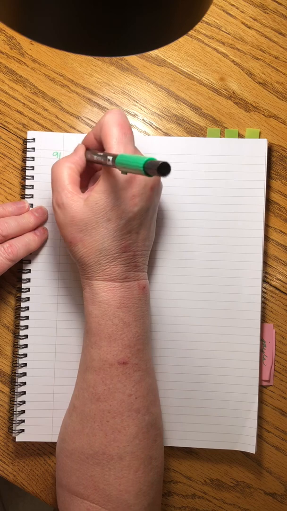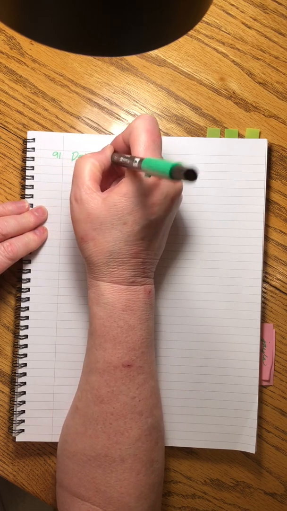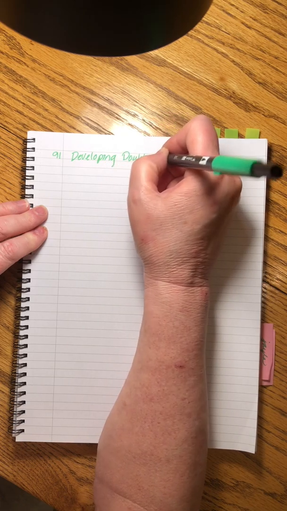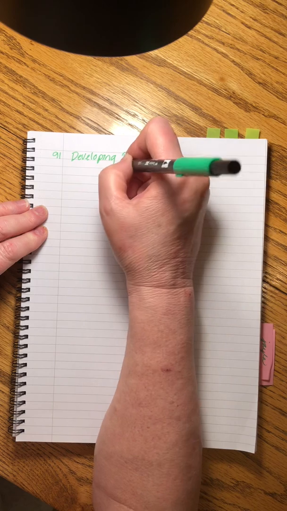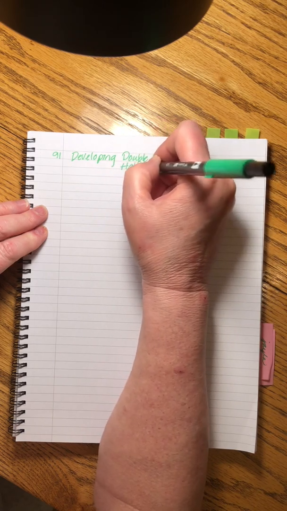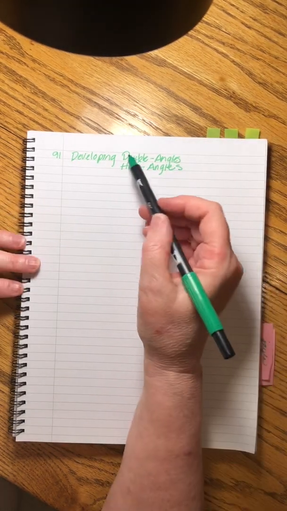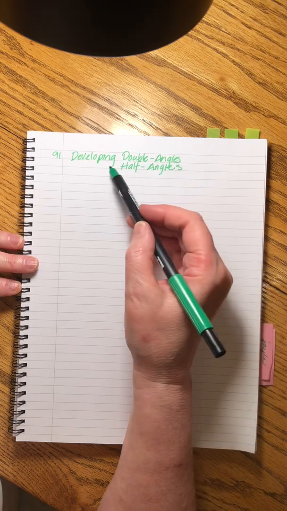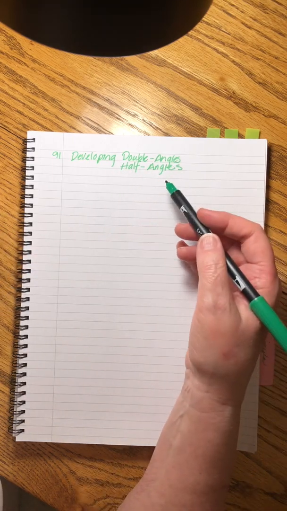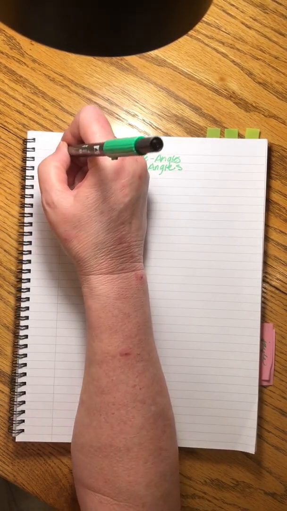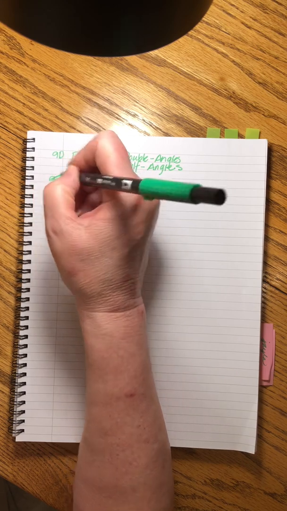Lesson 90 is the lesson where we learn to develop double angles and half angles. I might put this on the test, but I would probably just have you do just the double angles or just the half angles. I don't know that I would put you through the whole exercise. That takes a lot of time. Oh, that's lesson 90, sorry. I'm going in the wrong direction. So this would be 89.